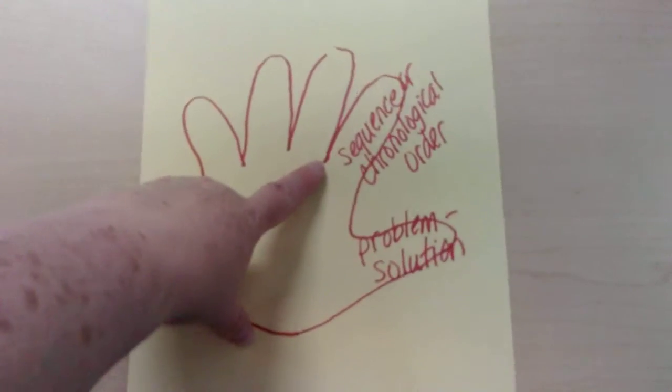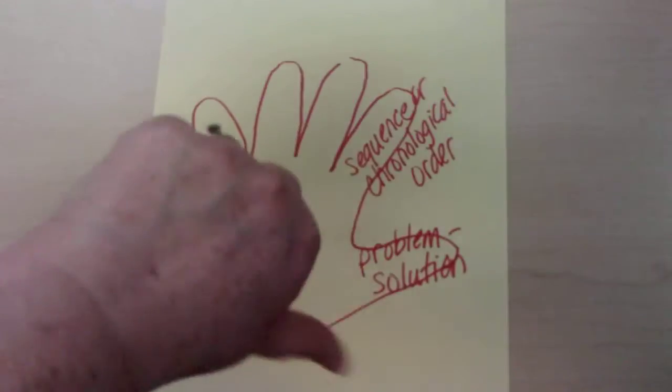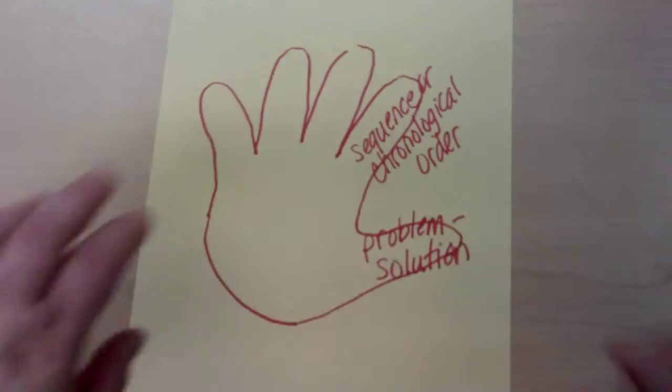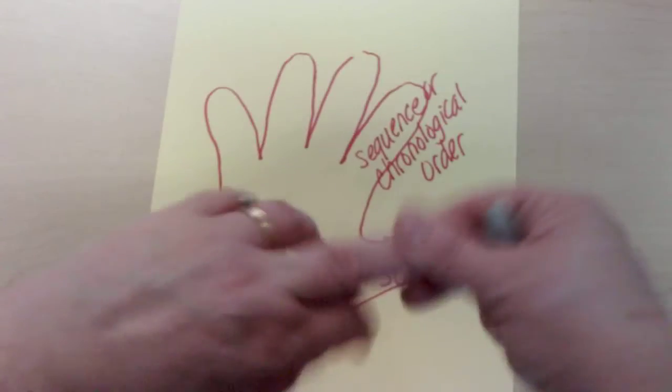Then we have the middle finger. Now, up to this point, students have seen me focus on one finger at a time, and so I always get some titters when we get to the middle finger. This is how I demonstrate the middle finger. No, I don't hold up my middle finger.